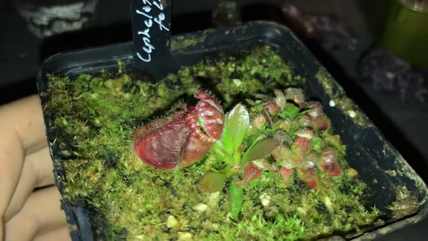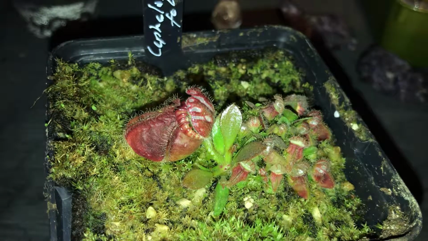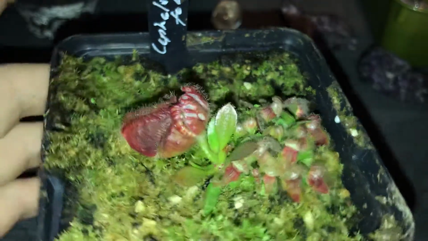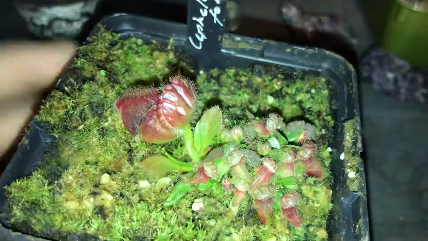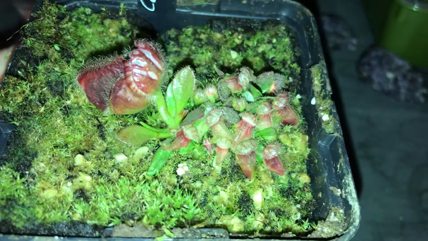So the pitchers of this species are relatively small, and they do take a long time to reach their maximum size. The maximum size is 2 inches or 5 centimeters, and this one here is roughly an inch. So this one's a lot older than these guys down here. As you can see, they're maybe a centimeter in length, those ones.